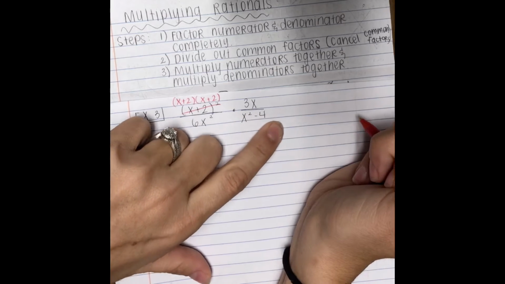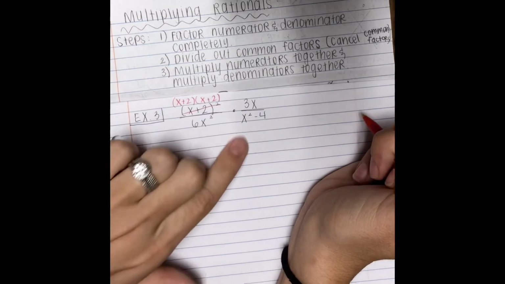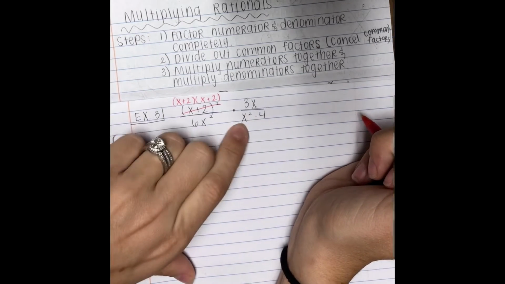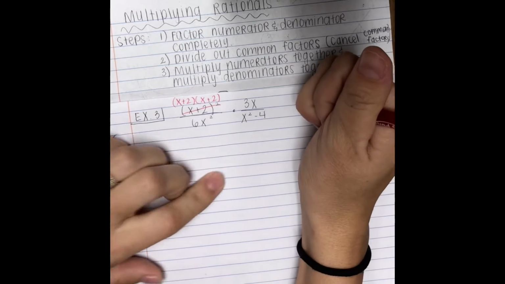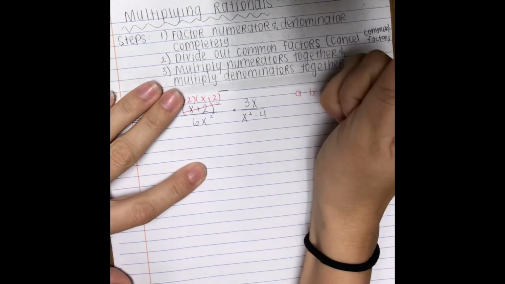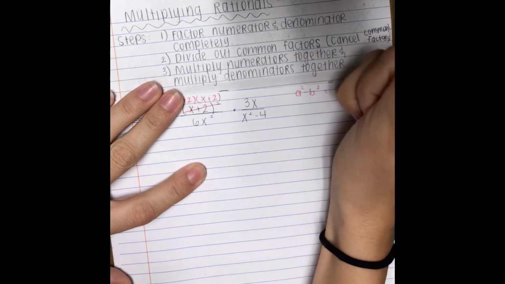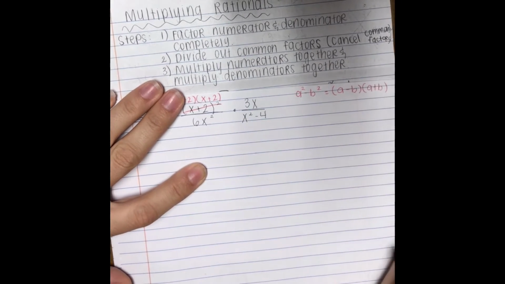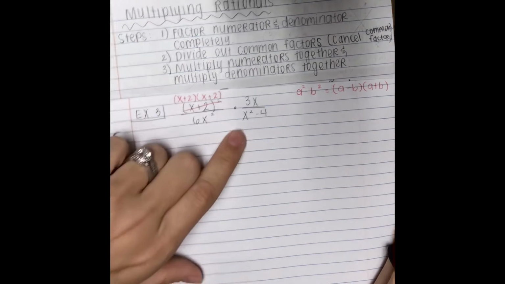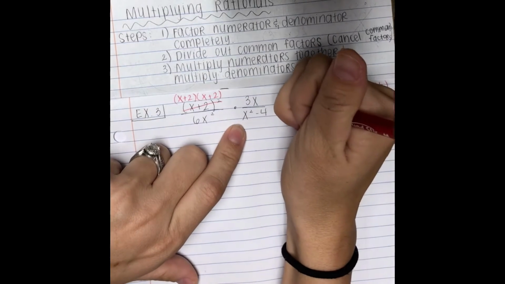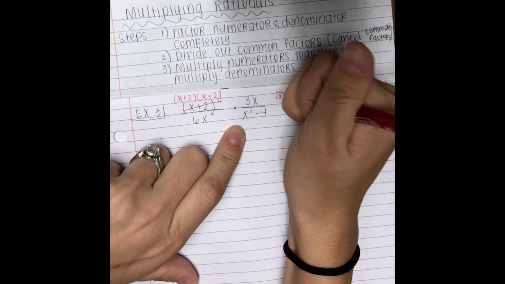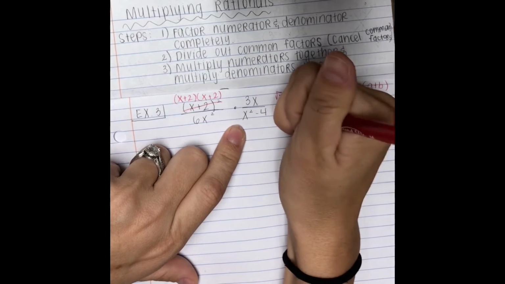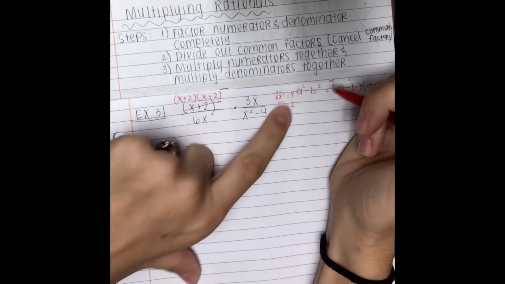X squared minus 4. If you remember, this is the difference of squares, 2 things that you could take the square root of. Okay, so you would have a squared minus b squared equals a minus b times a plus b. Okay, so I'm going to take the square root of both. Square root of x squared is x, and the square root of 4 is 2.